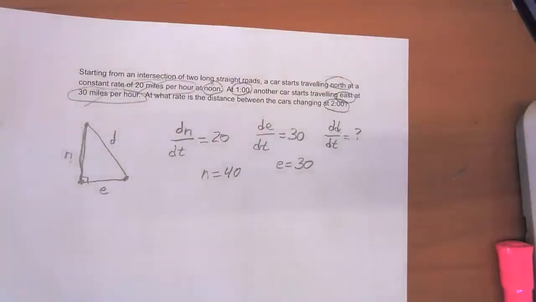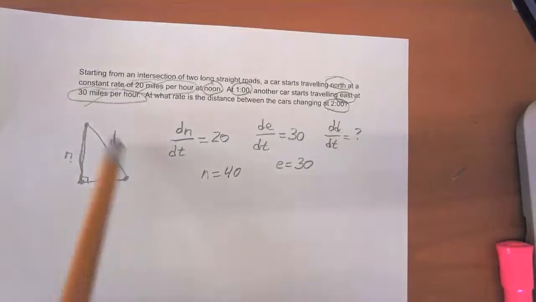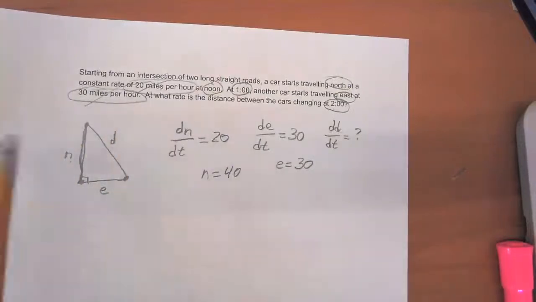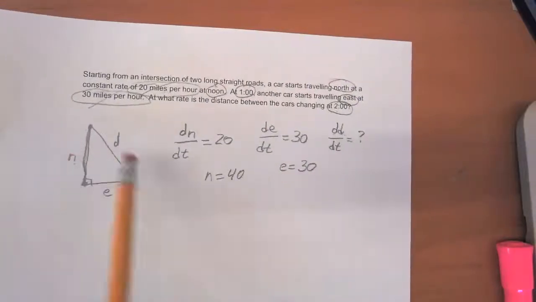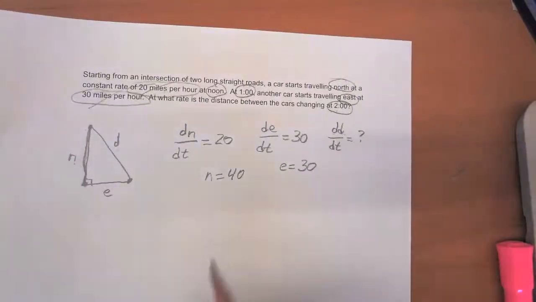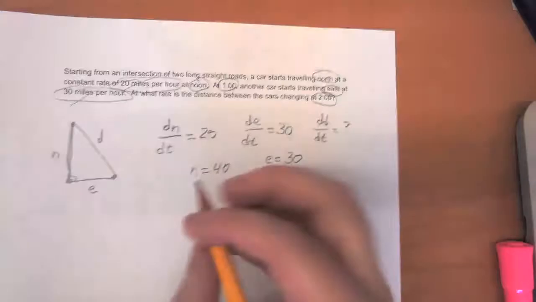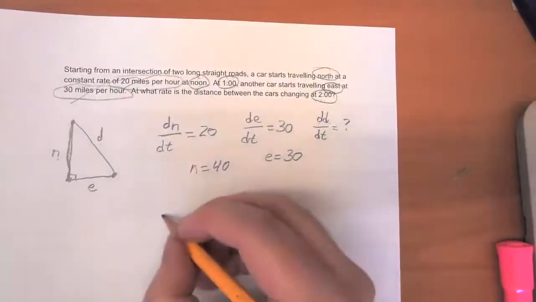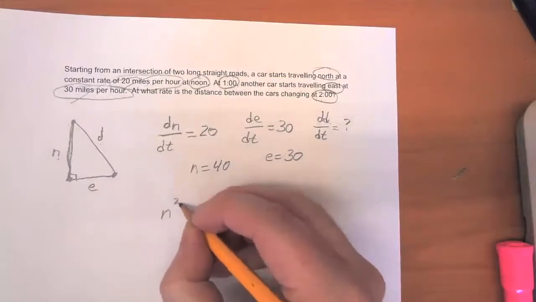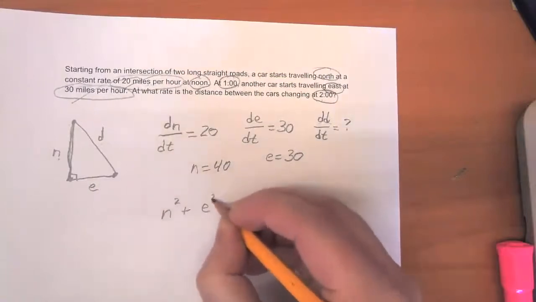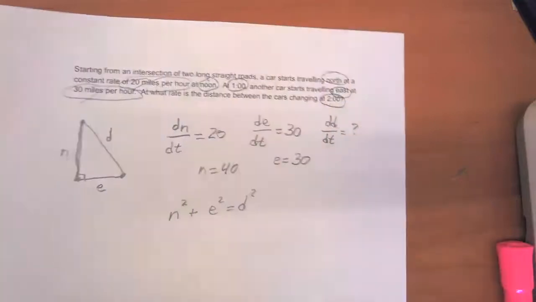Okay, so now the next step in the problem is to find some sort of relationship between all of these things that are changing. Okay, so how can we do that? Well, we've got north and east and distance, and these are the sides of a right triangle. So this is just, once again, like in our first problem, the relationship between all of these things is the Pythagorean theorem, that n squared plus e squared is equal to d squared.